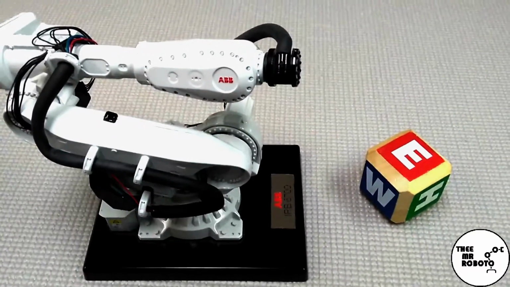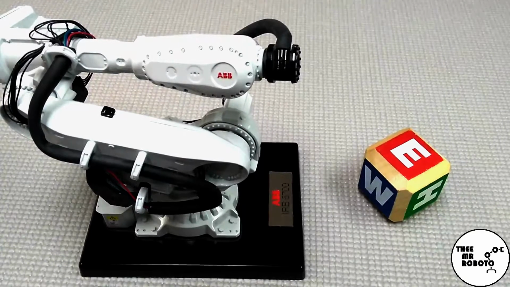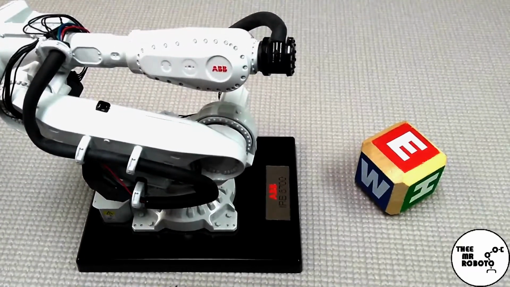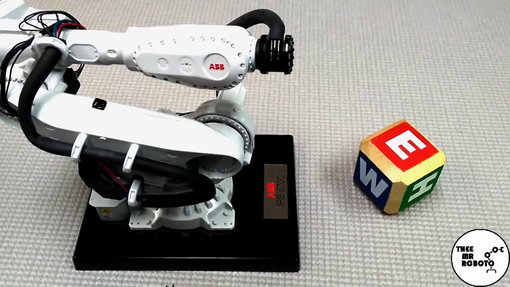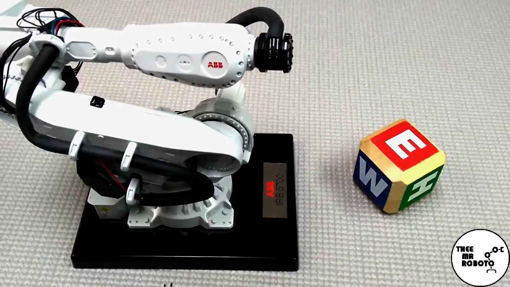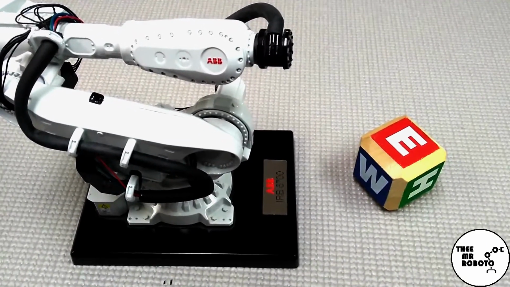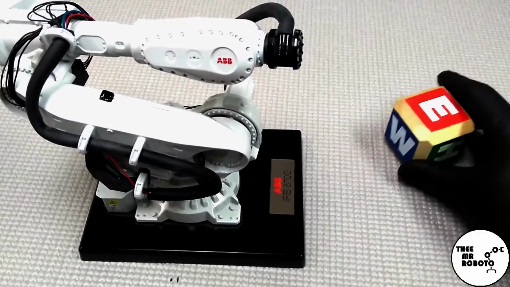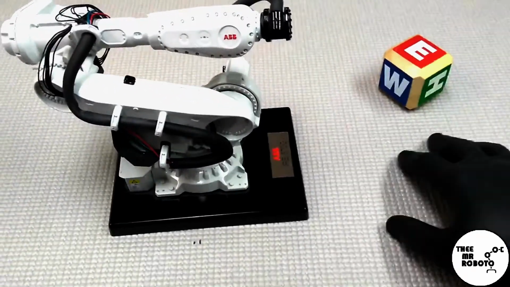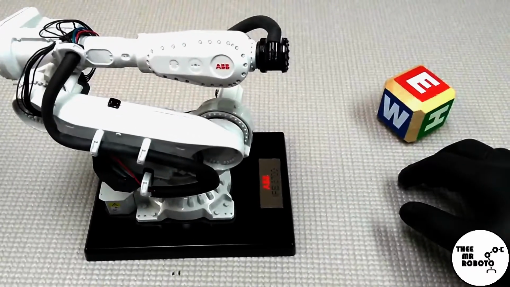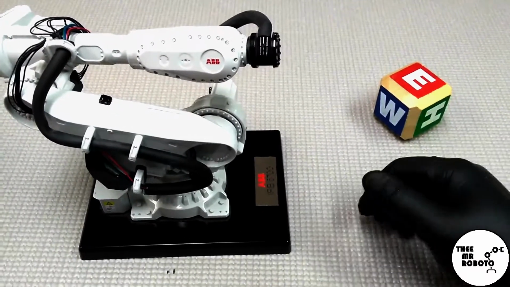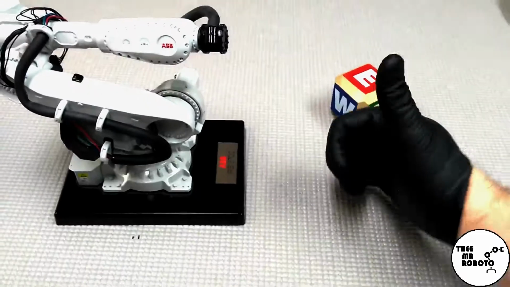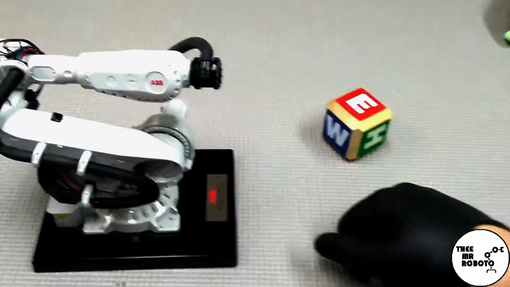So an X and an A. X is the direction, A is the rotation around the X axis. Y is the direction, and B is the rotation around the Y axis. Okay, and then your C is the rotation around your Z axis. All right.